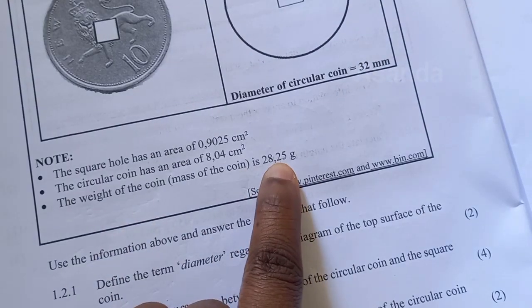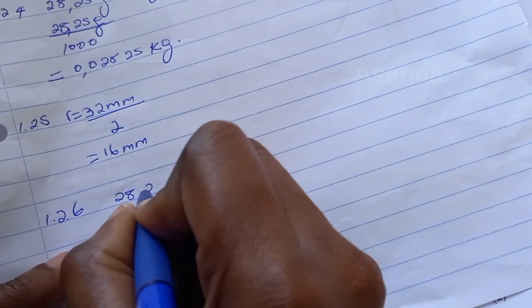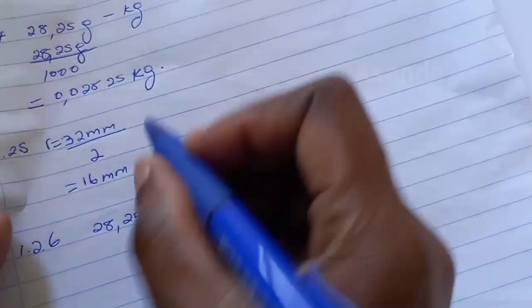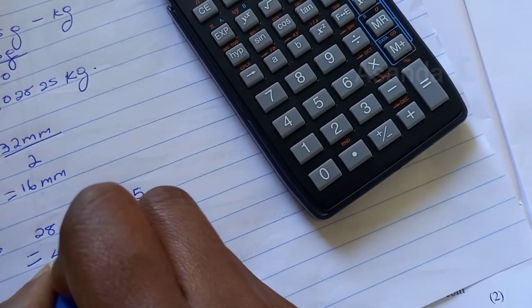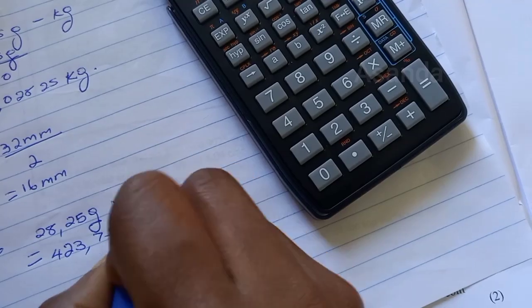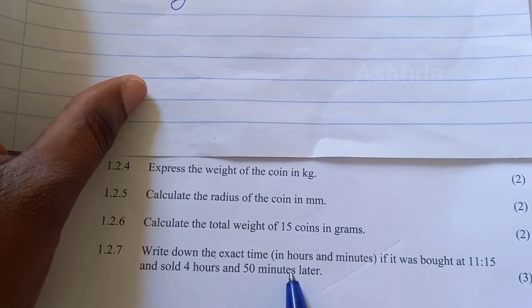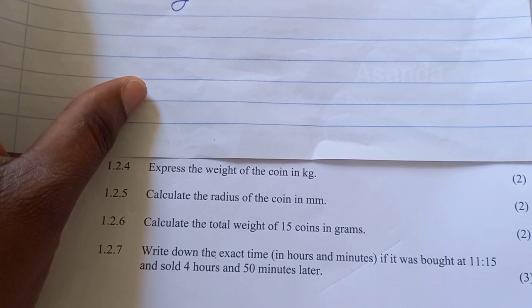Calculate the total weight of 15 coins in grams. One coin is 28.25 grams, and we have 15. They want us to calculate 15, and that would be 423.75 grams.